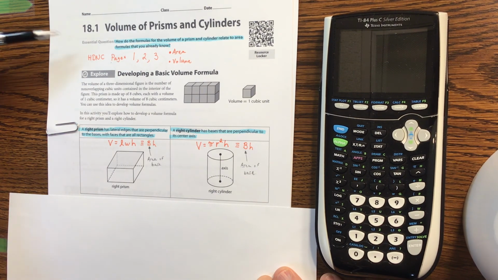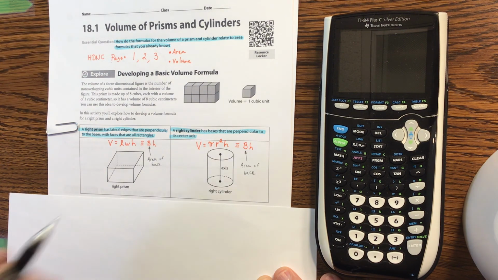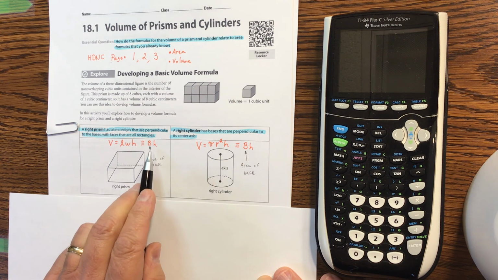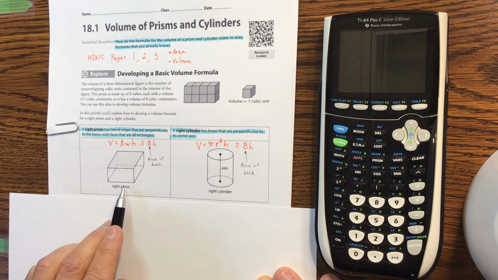Again, like I said, how is the volume of a prism or cylinder related to area? It's very similar. Here in the setup, we know we can figure out the area of this right prism. That's like a brick or a box of Kleenexes. It doesn't matter. It's a rectangular shape.